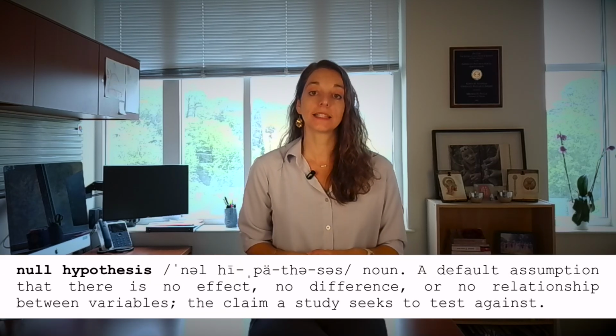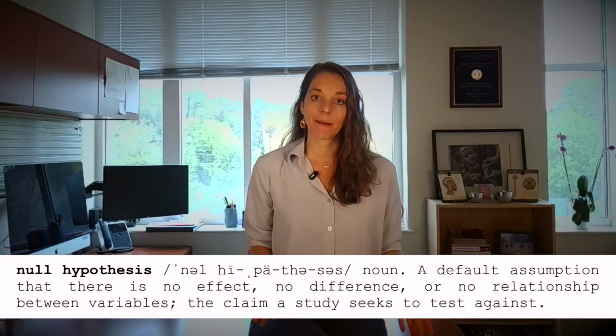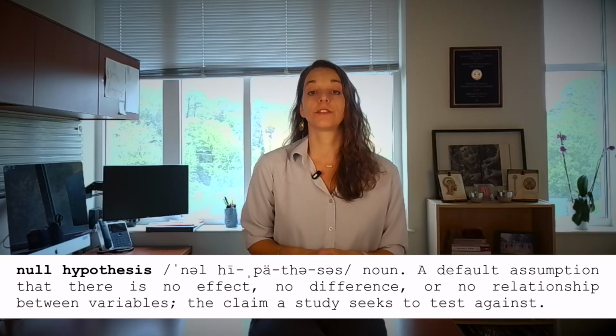Once you have a testable question, the next step is forming a hypothesis. A hypothesis is an informed guess. It's based on what we already know, not a random shot in the dark. And as scientists, we actually define two hypotheses for each question. First is the null hypothesis. This is the assumption that nothing is happening. There will be no effect or difference in your data.